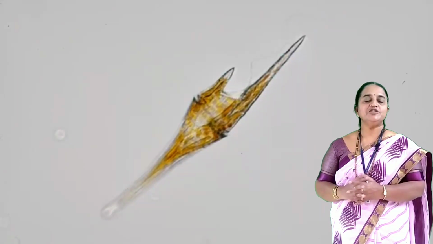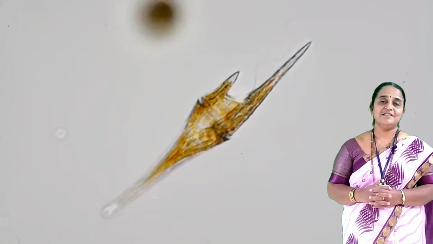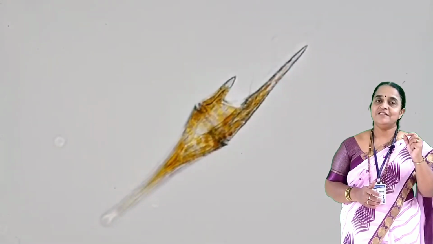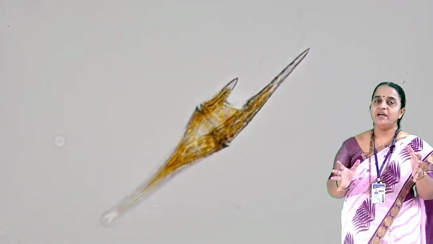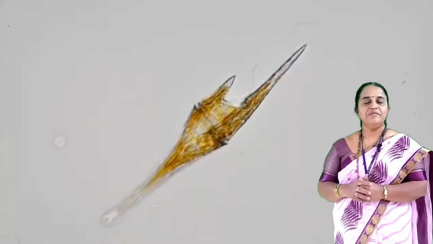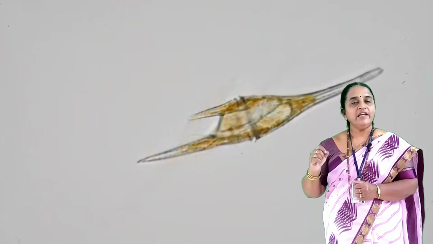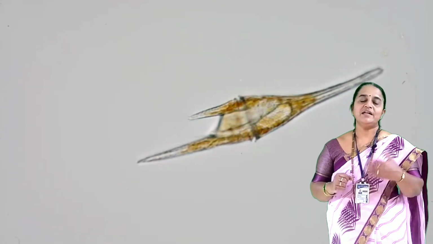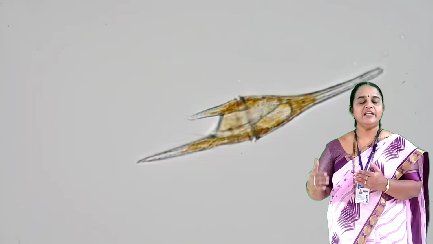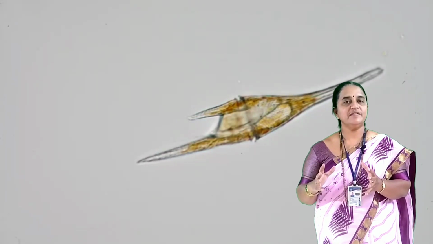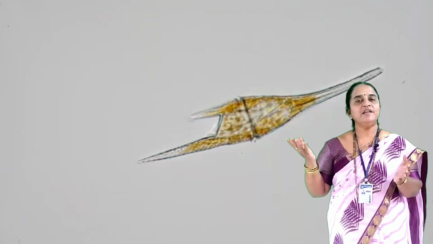And when this population of Dinoflagellate increases, it releases toxins. The water becomes poisonous, and because of this, the aquatic animals will die. So red tides cause mortality of the aquatic animals. Mortality means death rate. Number of deaths will increase.